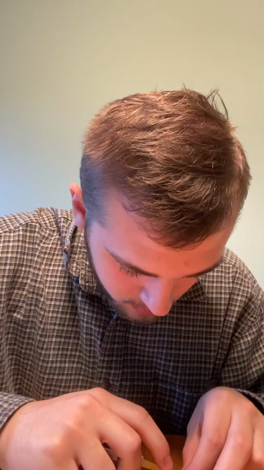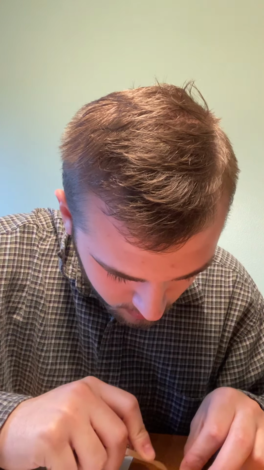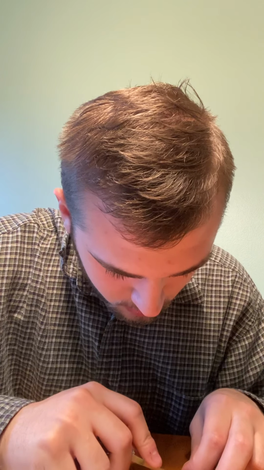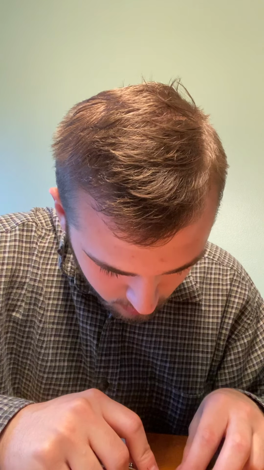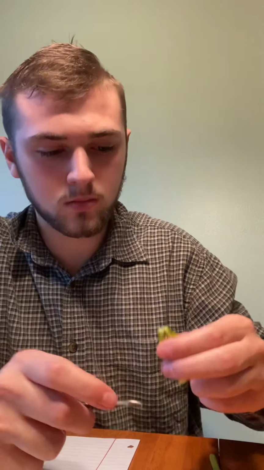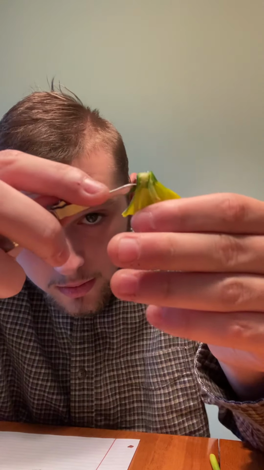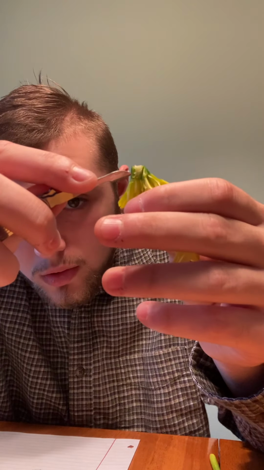And now the ovules are what is inside of the ovary. So I'm going to cut that up. Right in there we have the ovules.